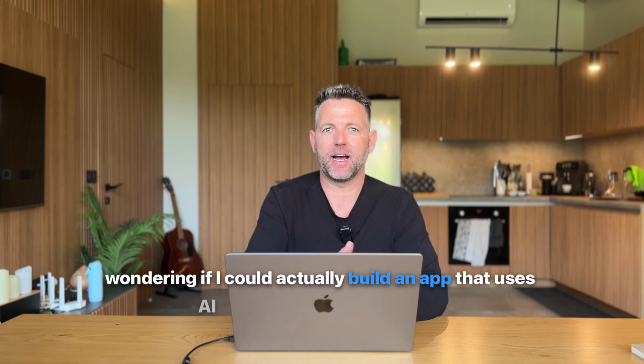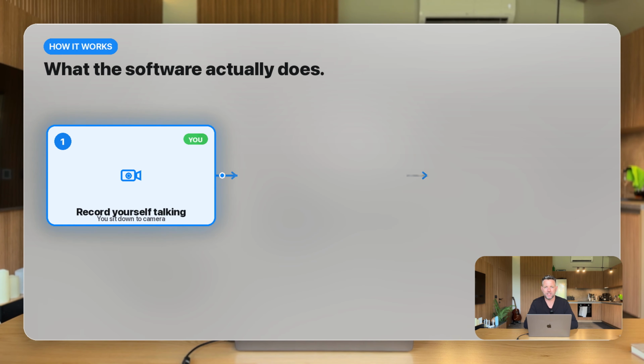And so that's when I started wondering if I could actually build an app that uses AI to do the whole job for me in my style, the exact way that I would want it done. Let me walk you through what my AI editing software actually does now, because I still can't even believe how well this works. So like I said, it all starts with me just talking to the camera like this.